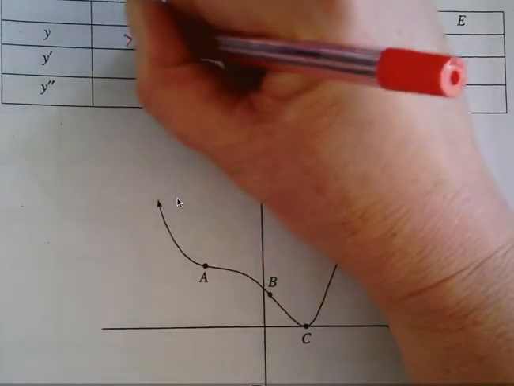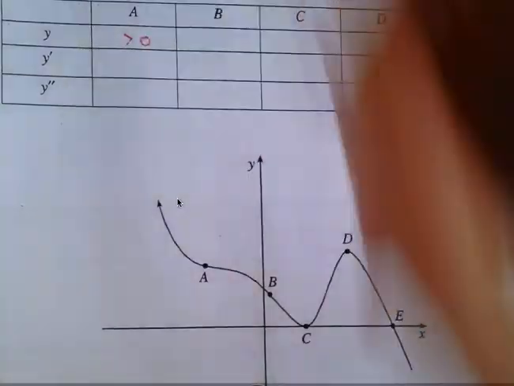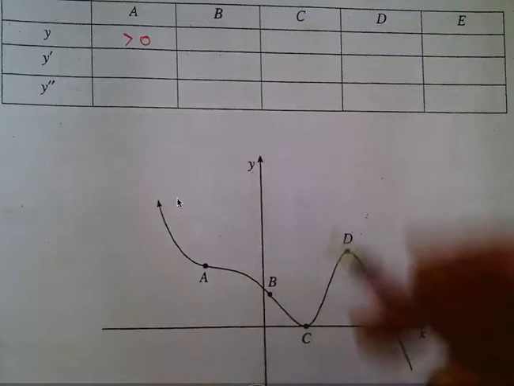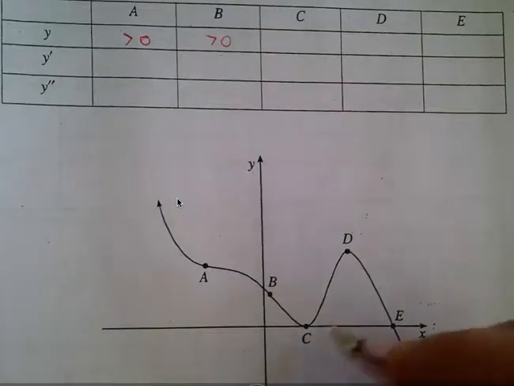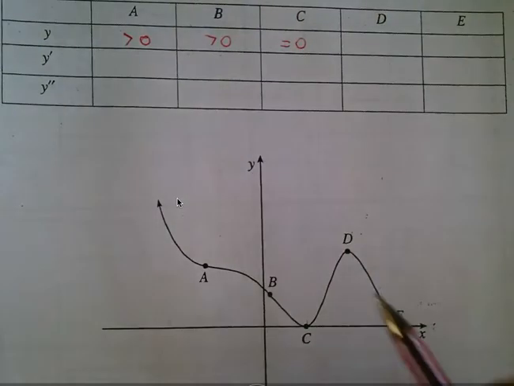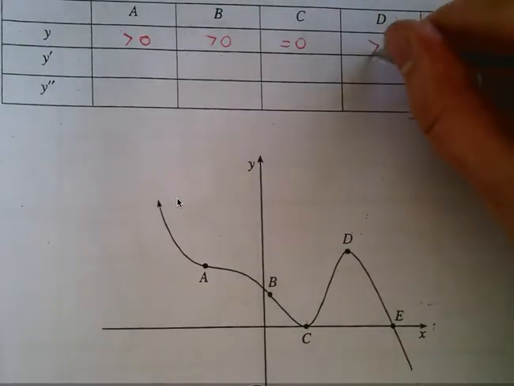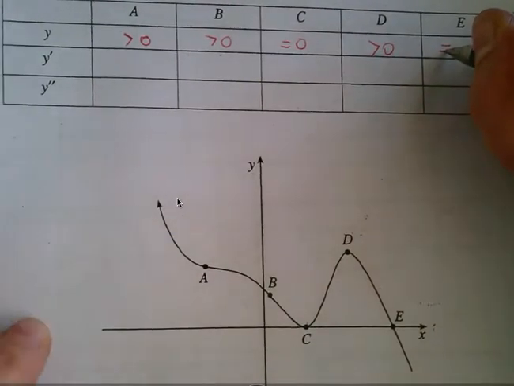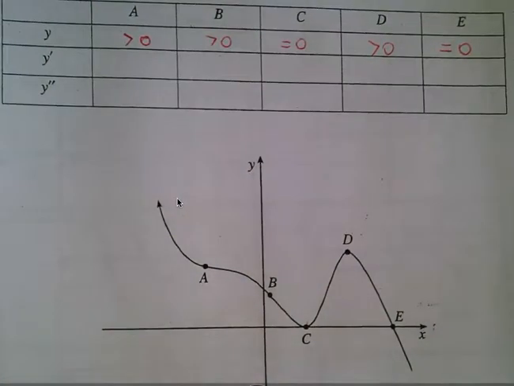Positive. The value of y at B, it's positive. C, the value of y is 0. D and E, 0. So that's just the value of y.